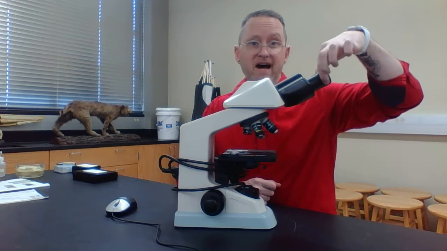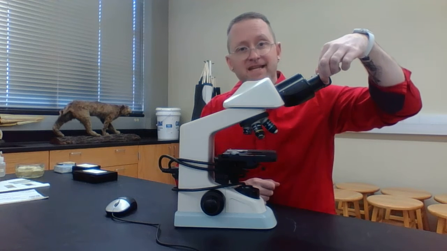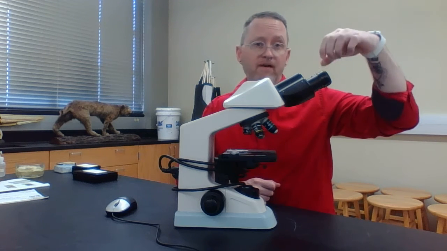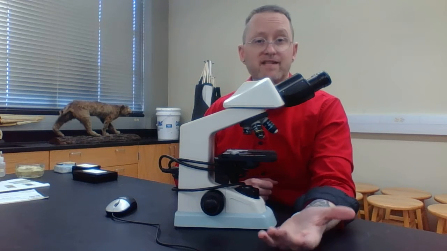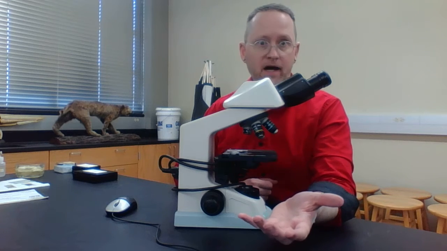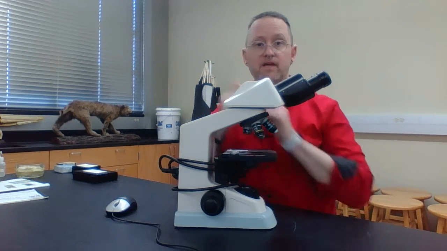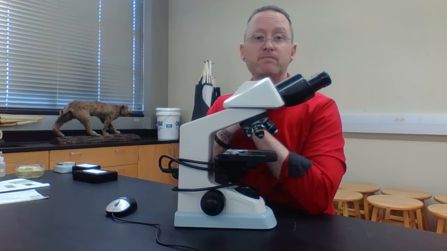One lens, which we'll talk about a little bit later, is called the ocular lens. Typically the ocular lens is 10 times. What does that mean? If I'm only looking at my specimen using the ocular lens, I'm going to magnify that specimen or object 10 times. Then the other type of lens, because it's compound, is referred to as the objective lenses.